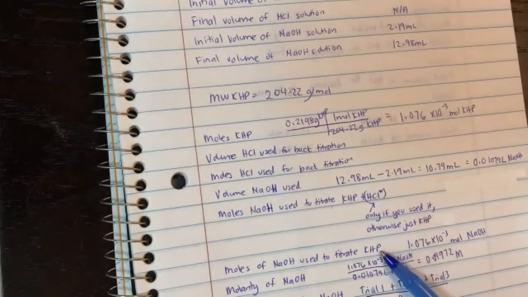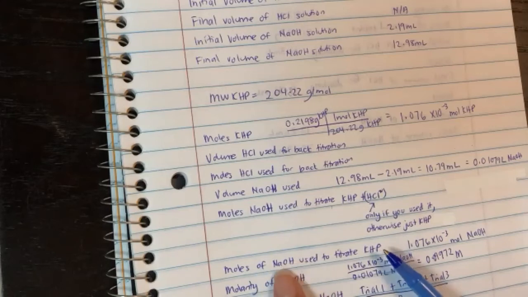We'll go straight to the line moles of NaOH used to titrate KHP. If you did not use any HCl, your only source of acid was KHP. KHP is the acid, NaOH is the base, and the ratio of the equation is 1 mole to 1 mole. So when you have a 1 to 1 mole ratio, literally the moles of KHP will equal the moles of NaOH used.